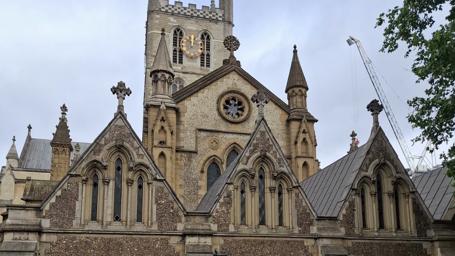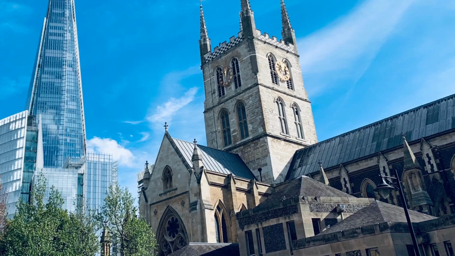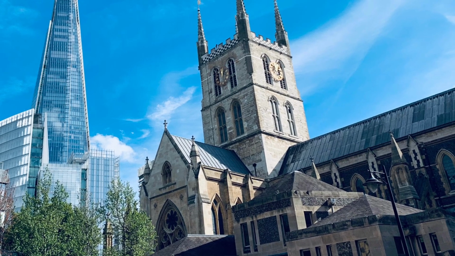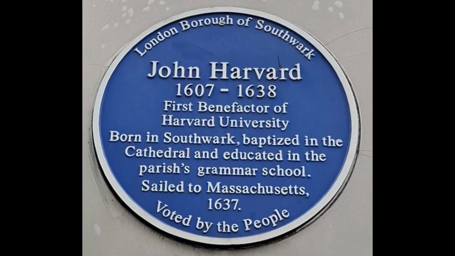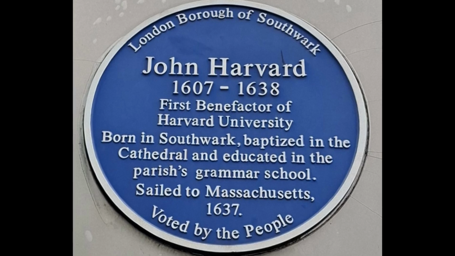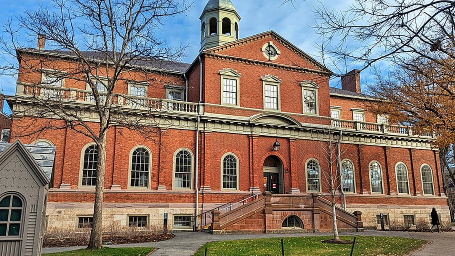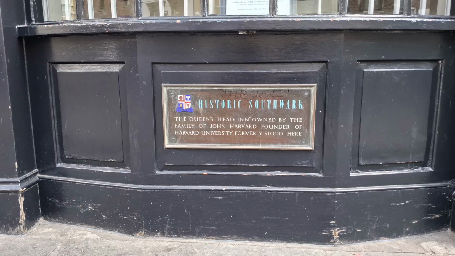It would later become closely associated with the world of William Shakespeare, who worked in Southwark's theatre district, and with his brother Edmund, who was buried there. It also connects to John Harvard, who was baptized at St Saviour's in 1607 and grew up in the area before emigrating to the Massachusetts Bay Colony in 1637. There he would make a bequest to New College, helping establish what would become Harvard University.